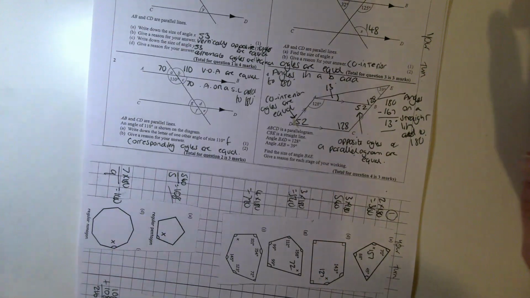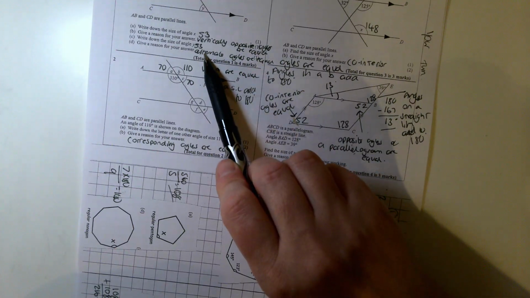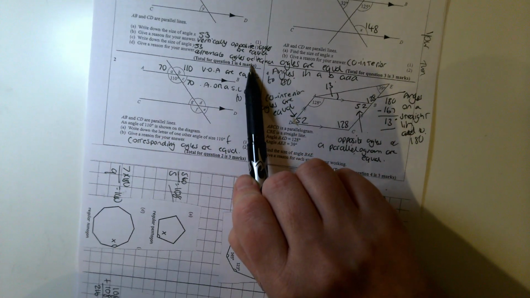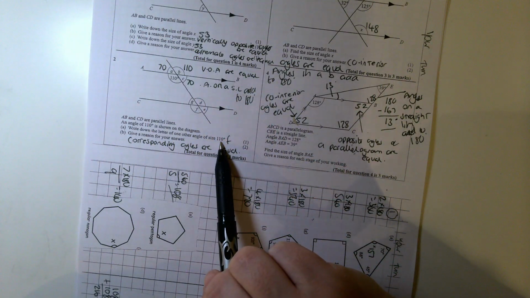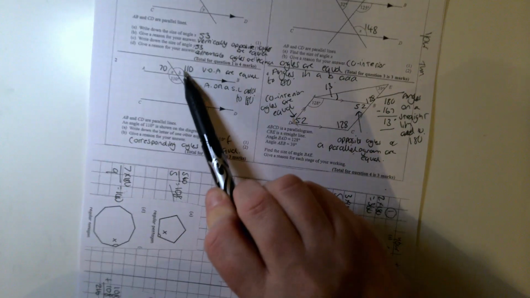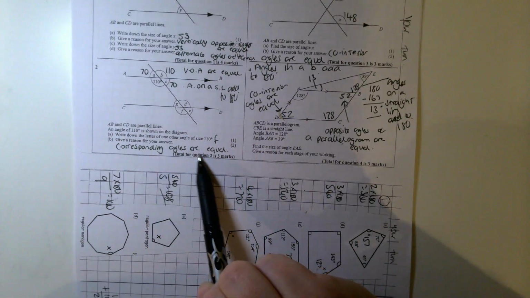Okay, so question number 1, x is 53 because vertical opposite angles are equal, y is 53, alternate angles are equal. Number 2, another letter, which is 110. I put F. You could have had B. You could have also had D. I chose F. Corresponding angles are equal.